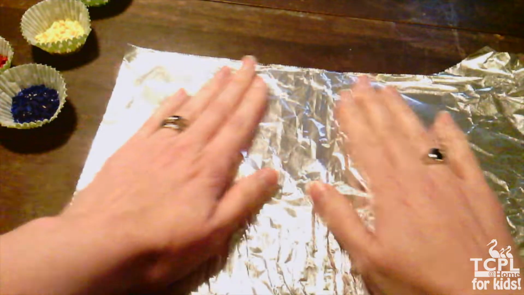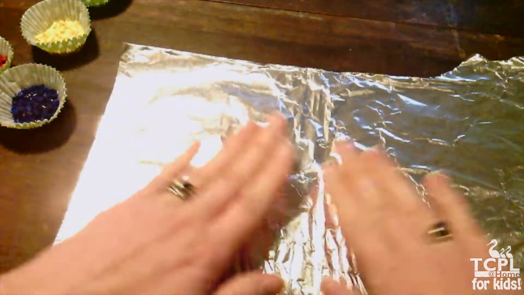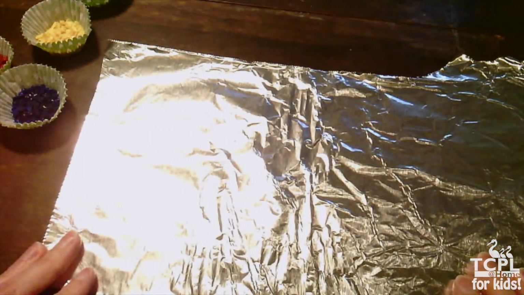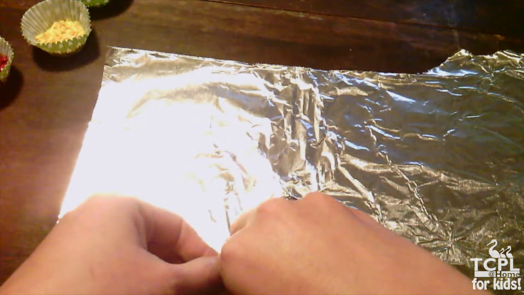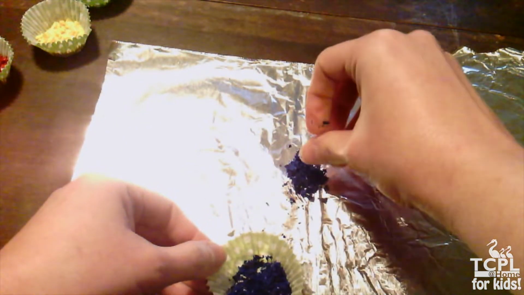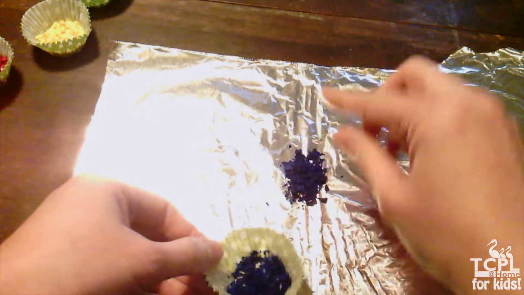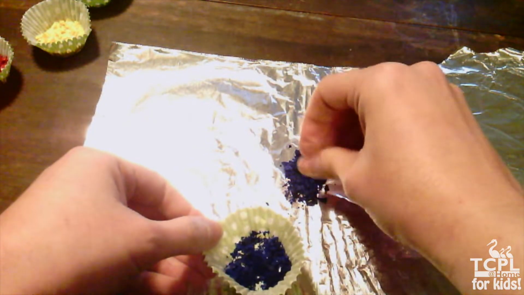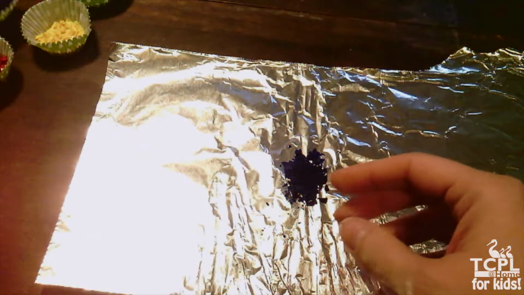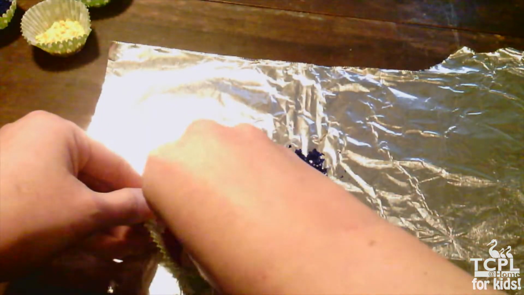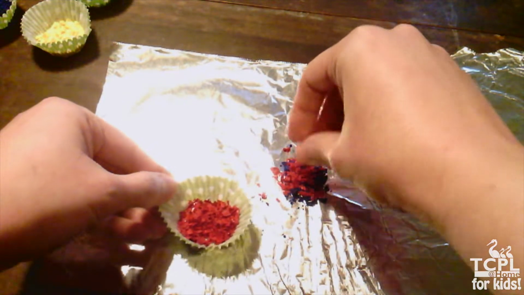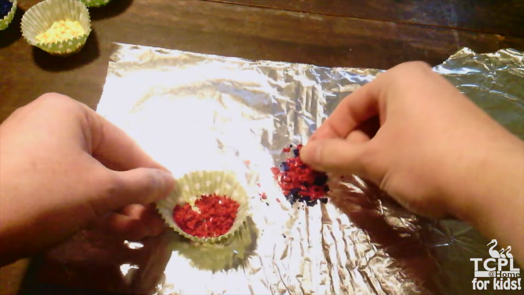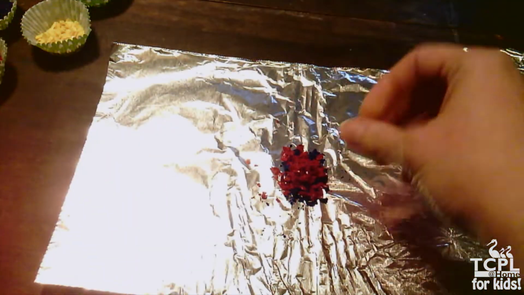Now take your tinfoil, spread it out nice and flat. We're going to start with one color and make our first layer. We don't want to be mixing the colors up. We want these layers to be pretty distinct. You'll see why after we make our first rock.